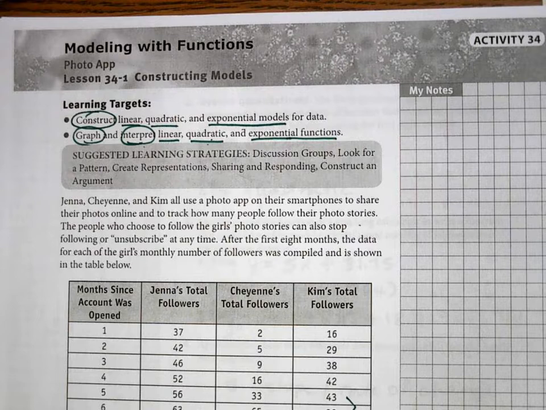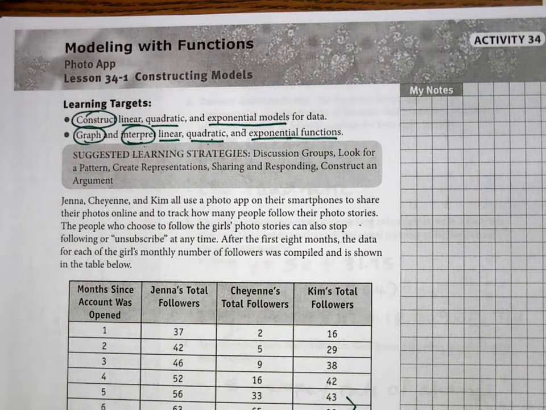Jenna, Cheyenne, and Kim all use a photo app on their smartphones to share their photos online and to track how many people follow their photo stories. The people who choose to follow the girls' photo stories can also stop following or unsubscribe at any time. After the first 8 months, the data for each of the girls' monthly numbers of followers was compiled and is shown in the table below.